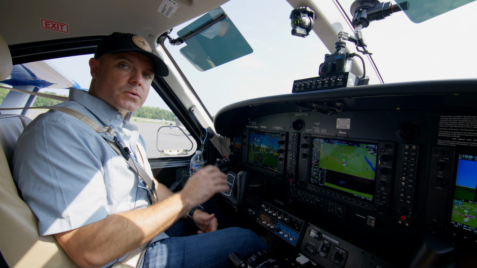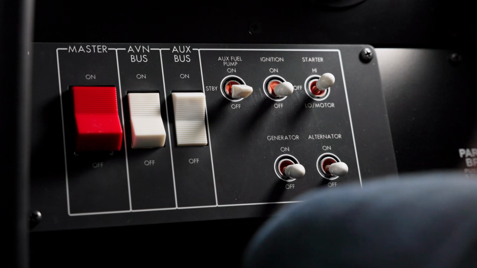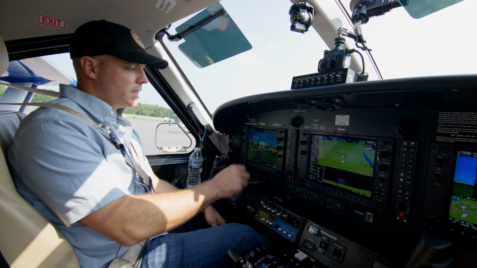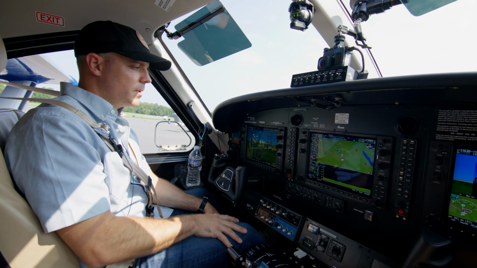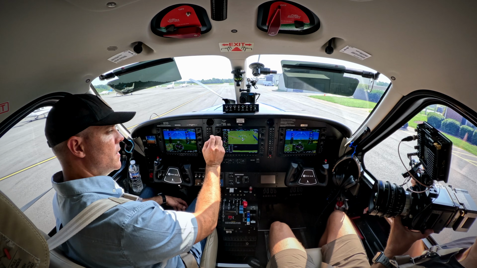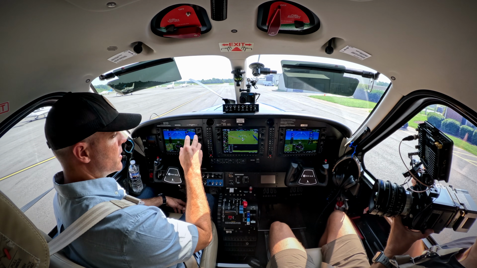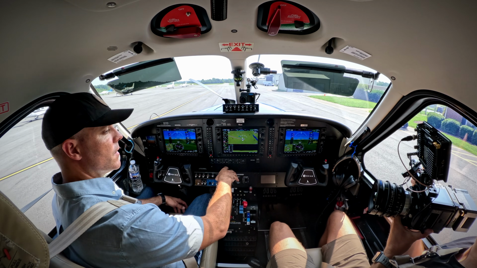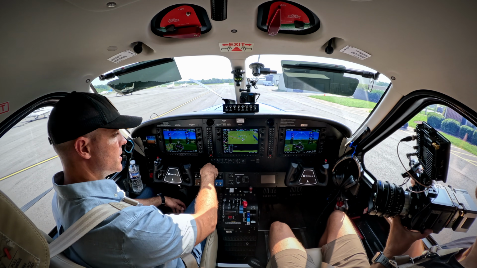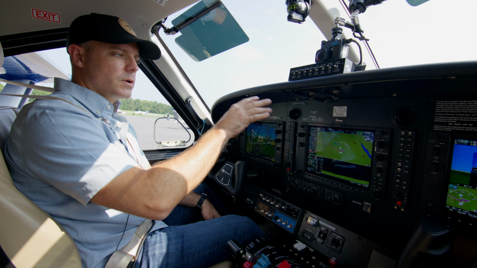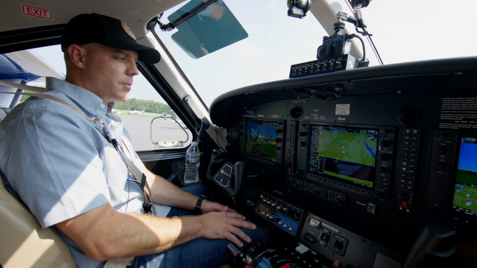So the first thing I do when I get in the cockpit is I turn the master and the avionics bus on. That allows me to have all three of these screens energized, lit up. So I've got my PFD1, my MFD, and my PFD2. The reason I like to start it with the MFD on is the MFD has my trend data card, it has all my info, it has my engine gauges. I prefer to start it with the MFD on so I get the starting trend data. That's just a little bit better practice.